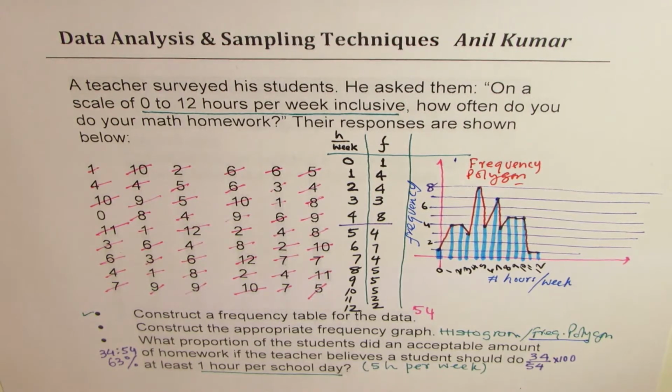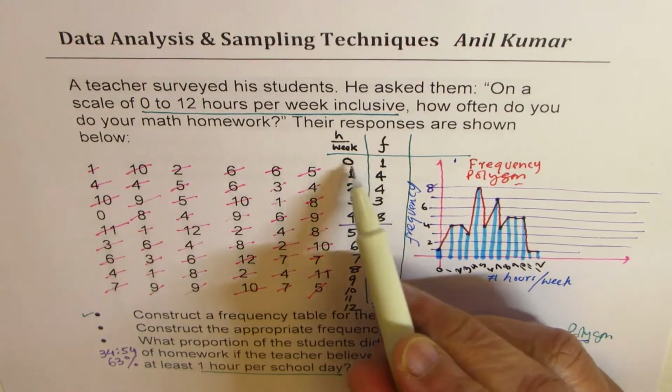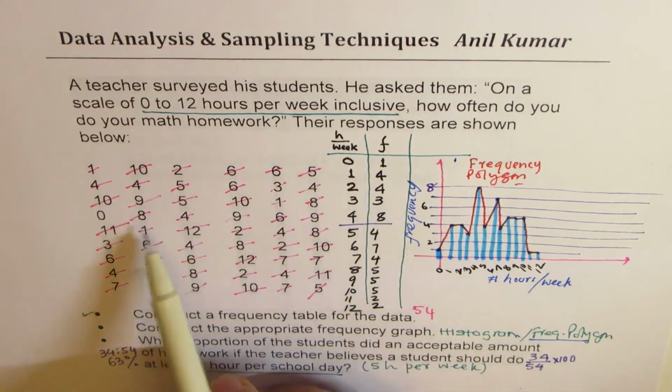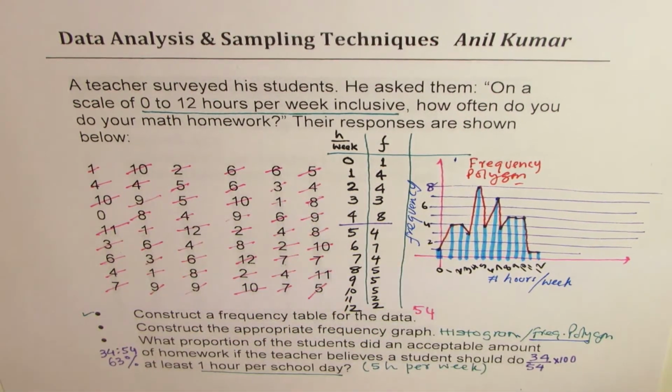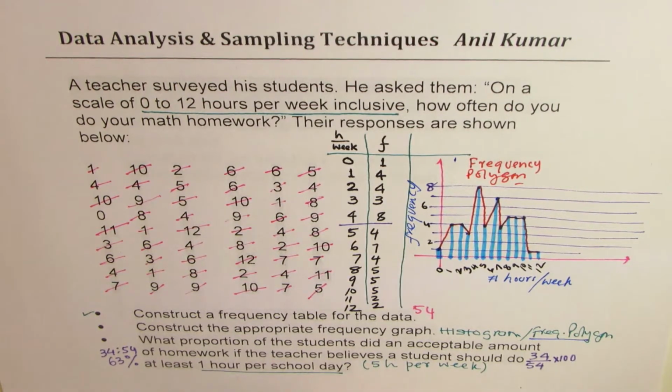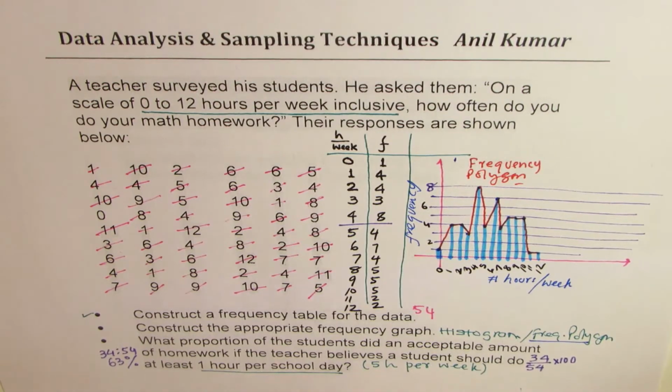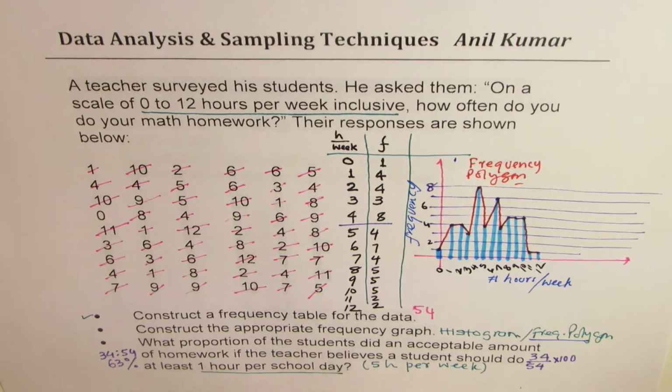Perfect. Now we'll move on and take the next question. We might have to refer back to this since this is useful work done. I have actually copied the same data so that I don't waste my time counting all these numbers over and over again, right? So we might get back to this again.